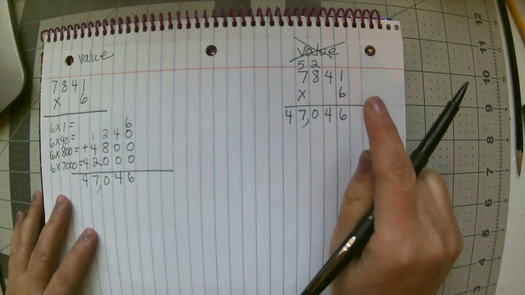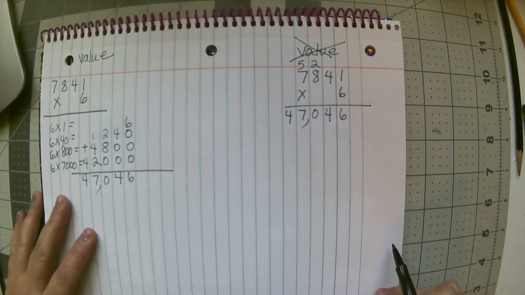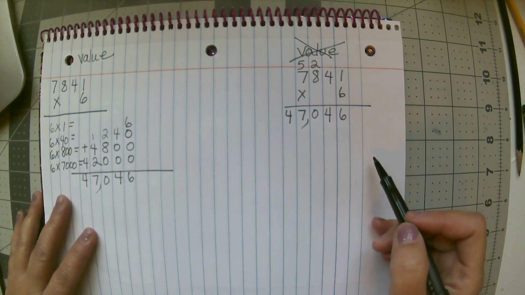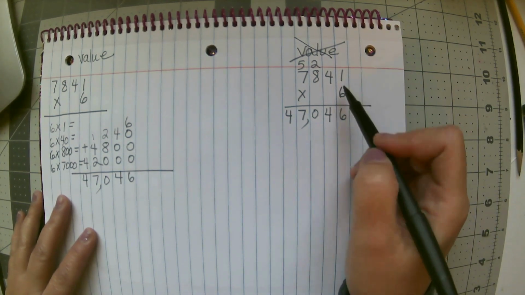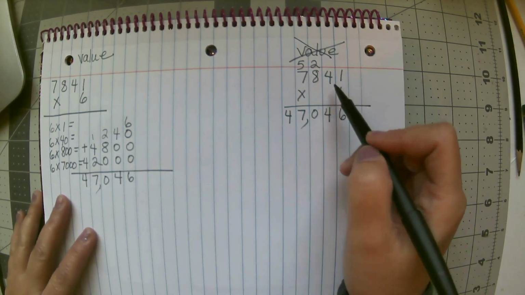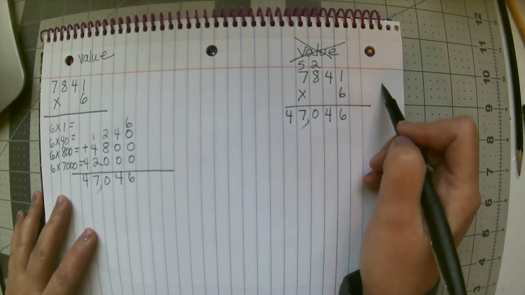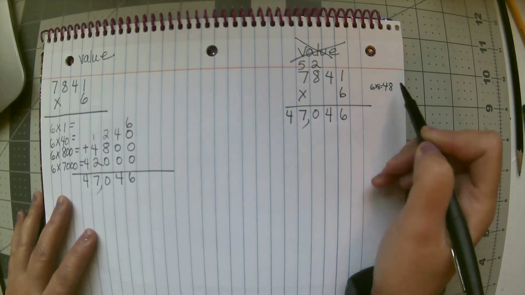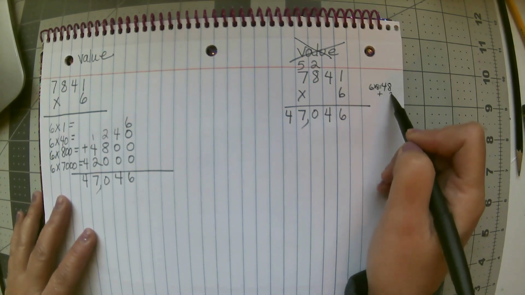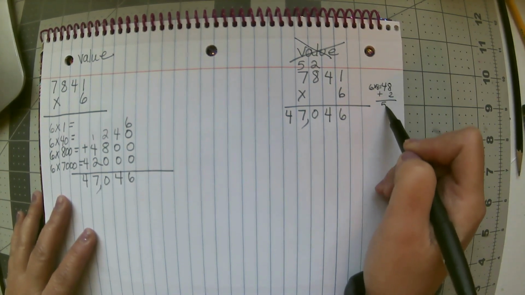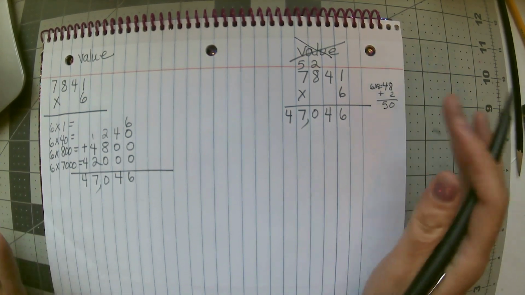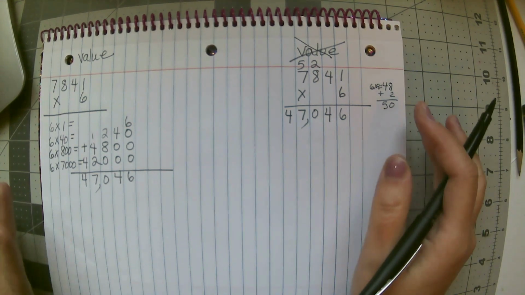If it helps you, write it off to the side. Because not a lot of us do math in our heads. So when you're doing, for example, this one, 8 times 6 is 48. Plus that 2 gives you 50. If that helps you, so that way you're not doing all this math in your head, then do it.